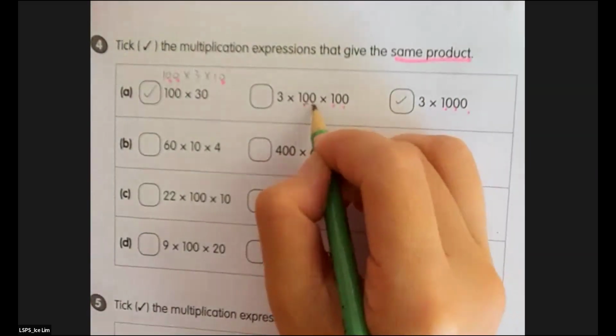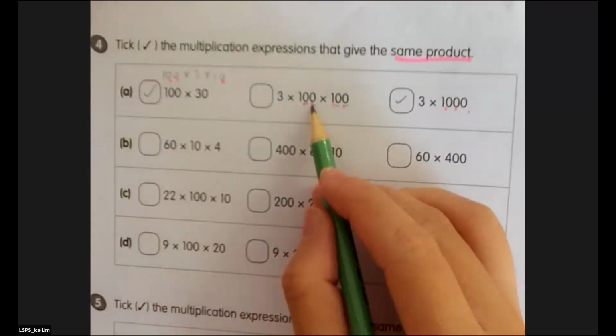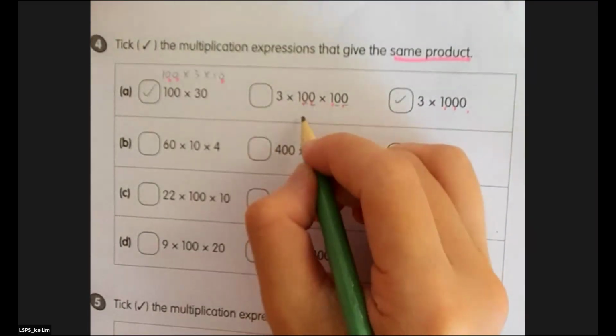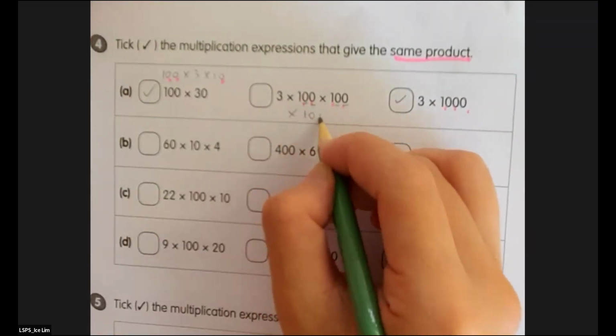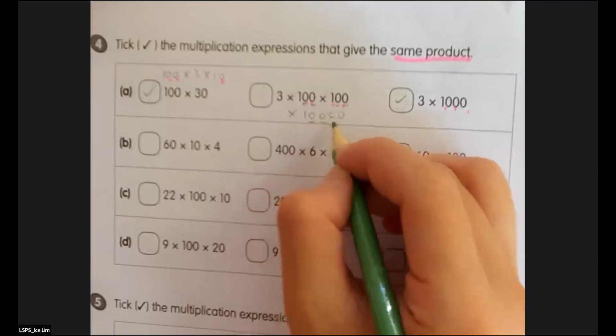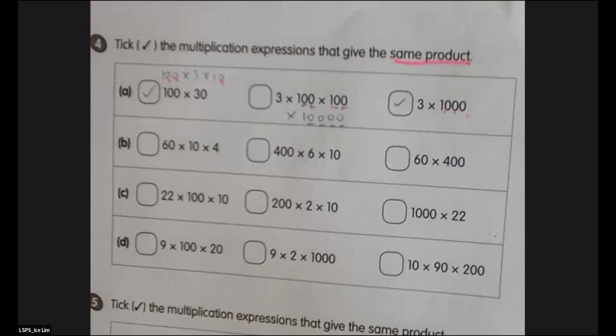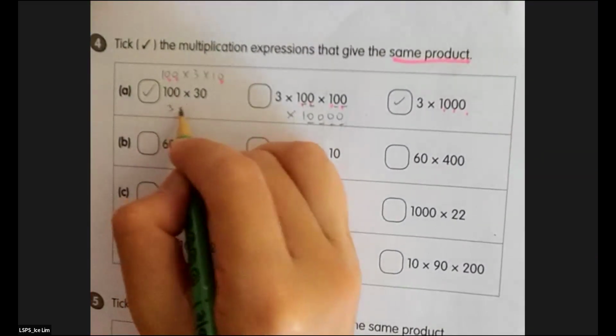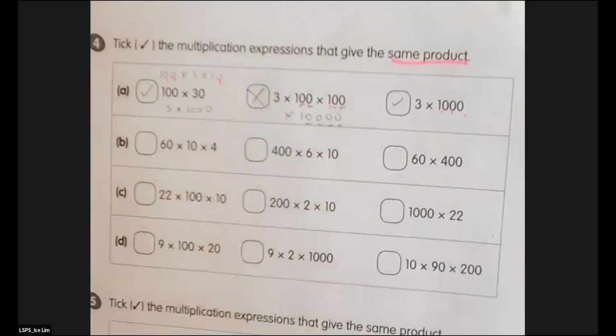Because you see the places. So 100 times 100 will give you something different. This will be 3 times 1,000. You'll be the same. So this is not the same.